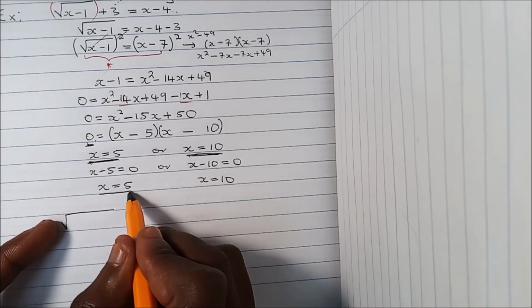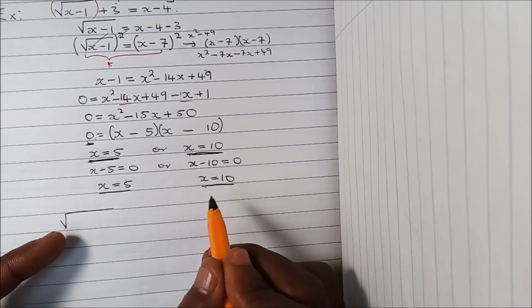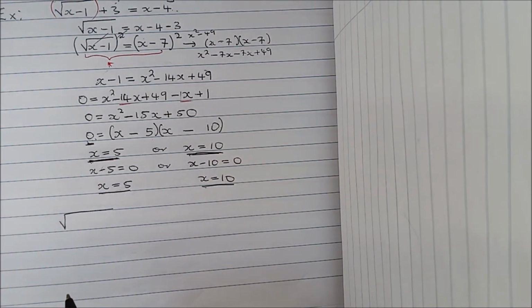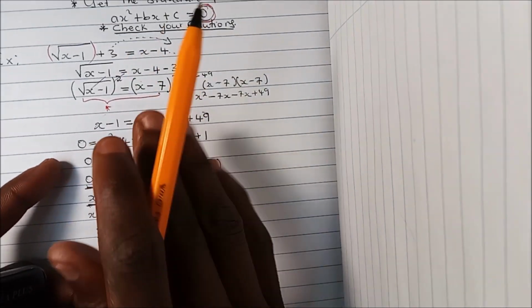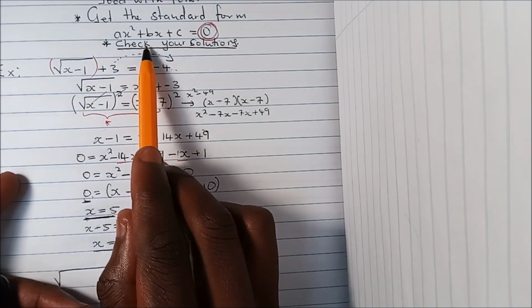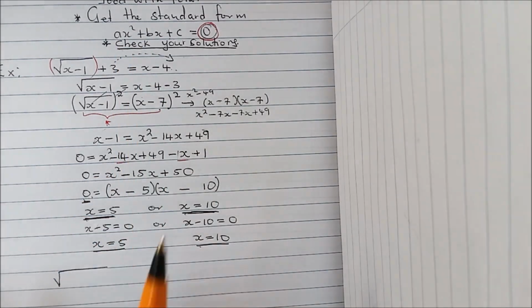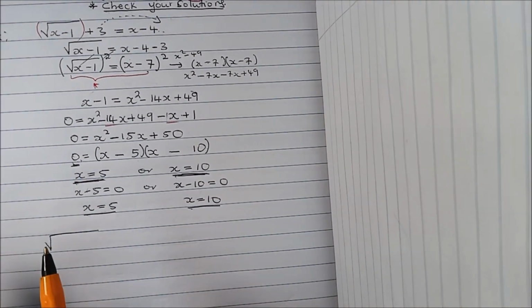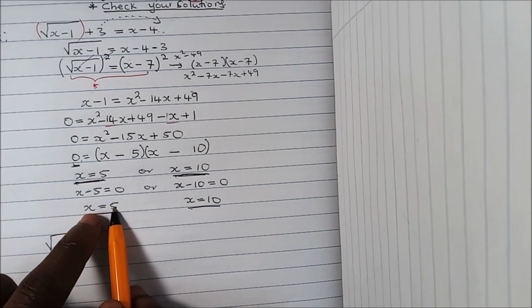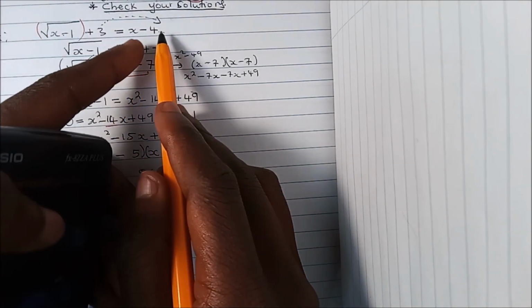So x will be 5 and x will be 10. So that's how I got 5 and 10. So now in the last point, I said you check your solutions. So now I'm going to show you how you check your solutions. You check them by substituting each value in the right hand side and in the left hand side.